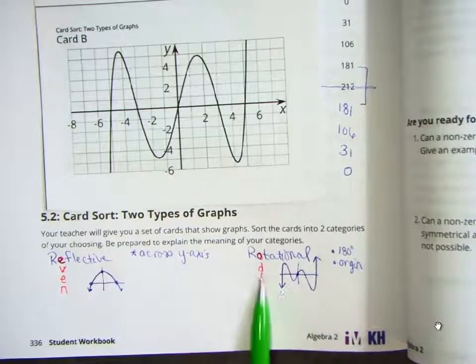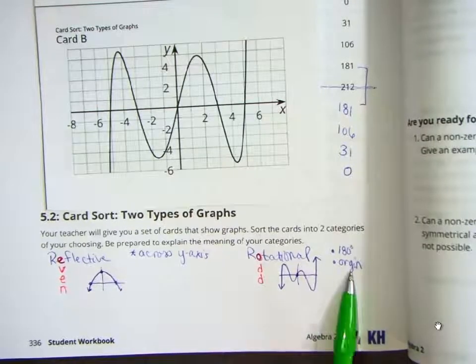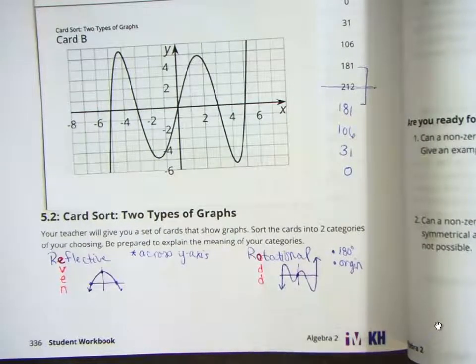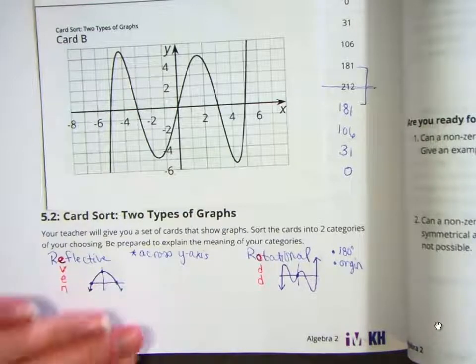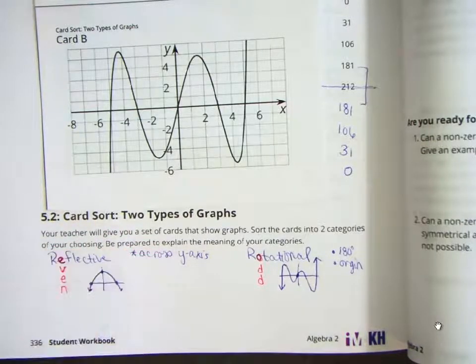So we're going to find that odd functions have to go through the origin for them to be rotational 180 degree symmetry. And reflective can be whatever they're looking like, but it always has to be reflective across the y-axis, not across the x-axis, top and bottom. We're going to go through our next couple graphs a little bit faster here. So let's see what we have.